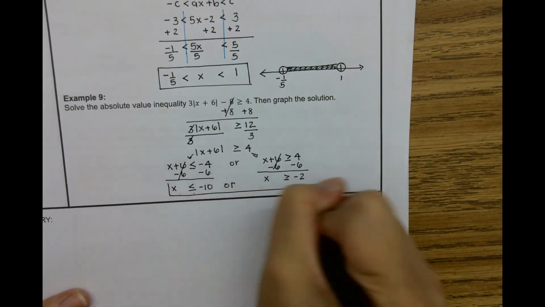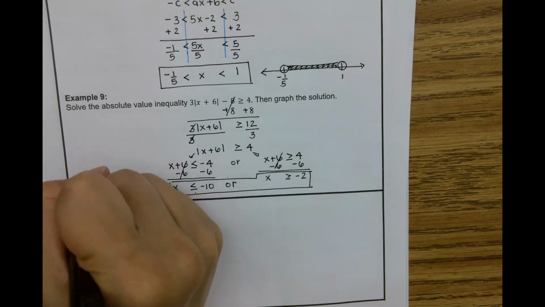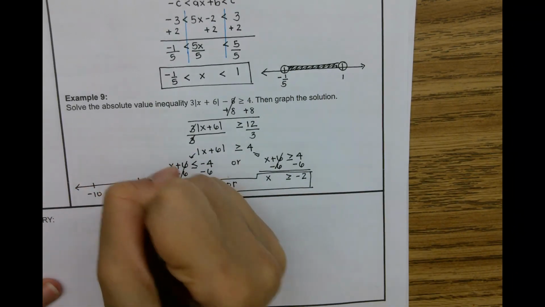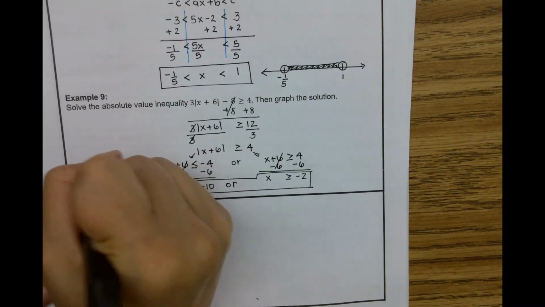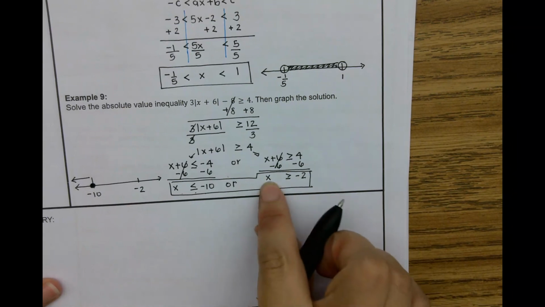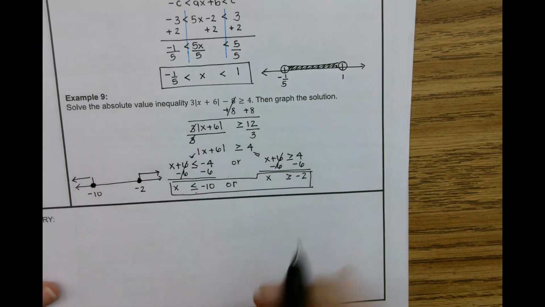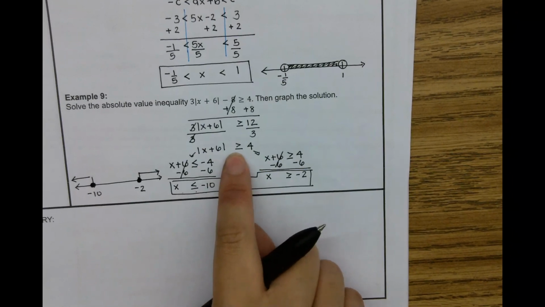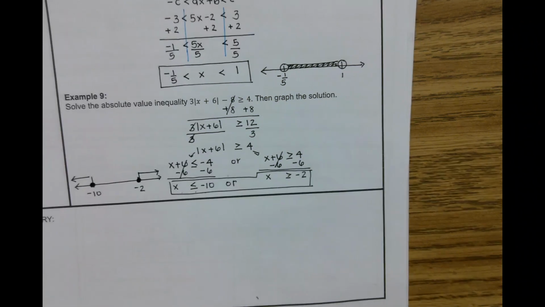And here's my final answer. I am going to graph it. So I have negative 10, negative 2. So x is less than or equal to negative 10, so closed circle going to the left. X greater than or equal to negative 2, so again, closed circle, and this time going to the right. See, so here's my or. This was an or inequality, right? So absolute value greater. Greater sounds like oars of a boat. And that's it for absolute value inequalities.